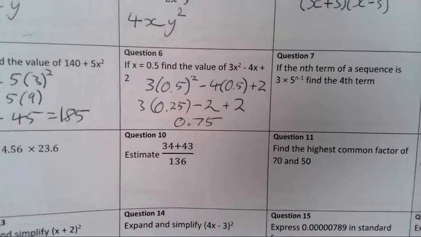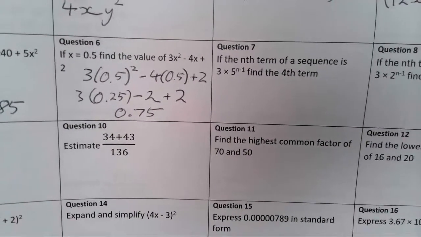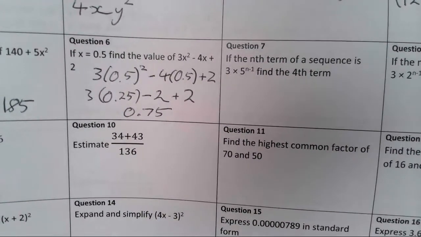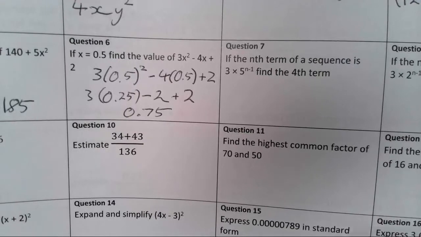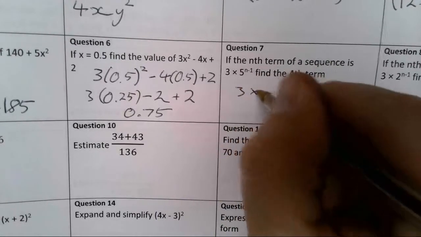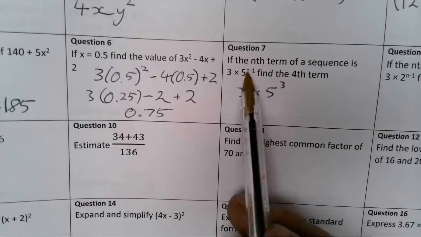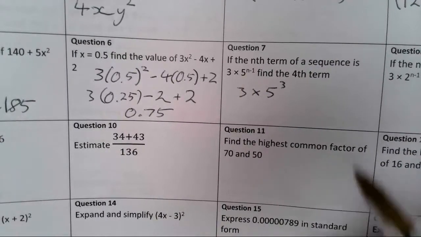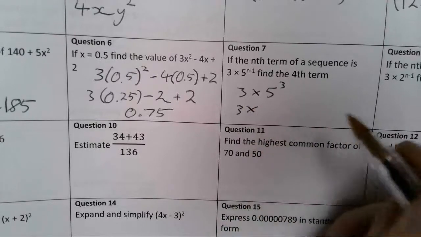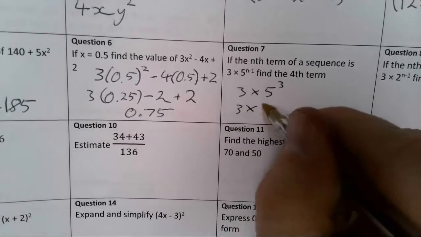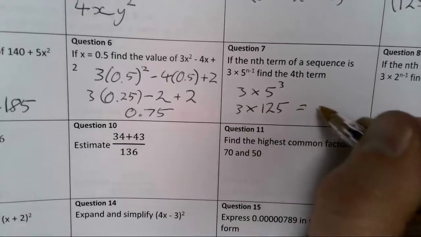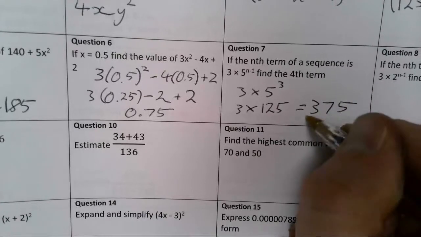Question 7. If the nth term of a sequence is 3 times 5 to the n minus 1, find the fourth term. So it's 3 times by 5 to the power 3, because this is going to be 4 taking away 1, giving me 3. So it's going to be 3 times by 5 times 5 times 5 is 125. So this is going to give me 375.